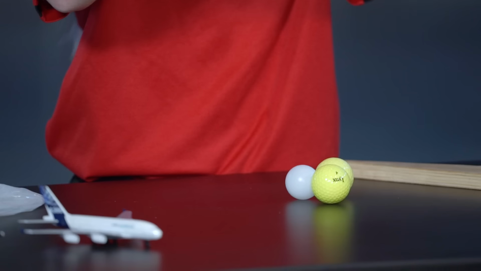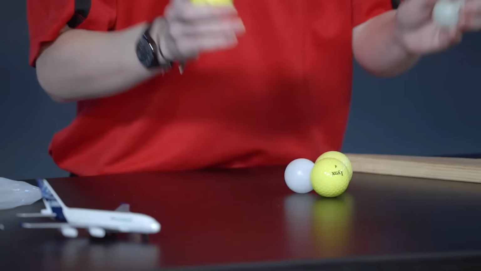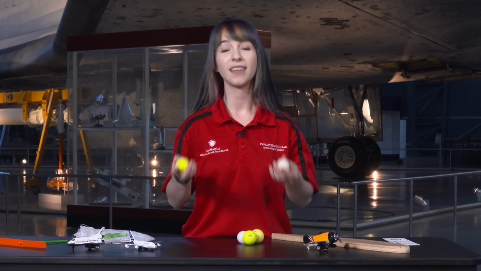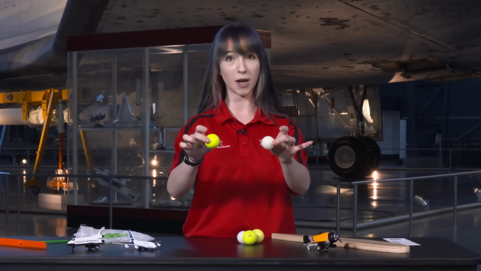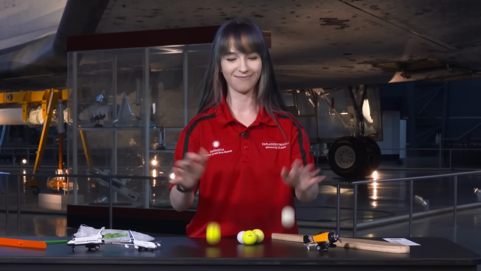Ready? They actually hit at the same time. This is because Earth's gravity affects everything at the same rate of 9.81 meters per second squared.